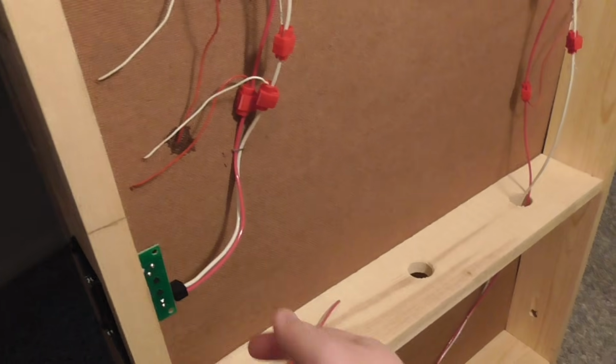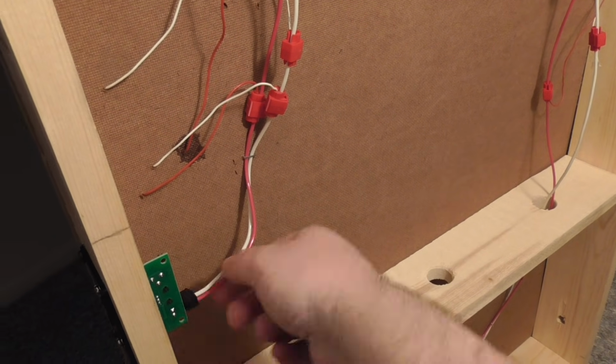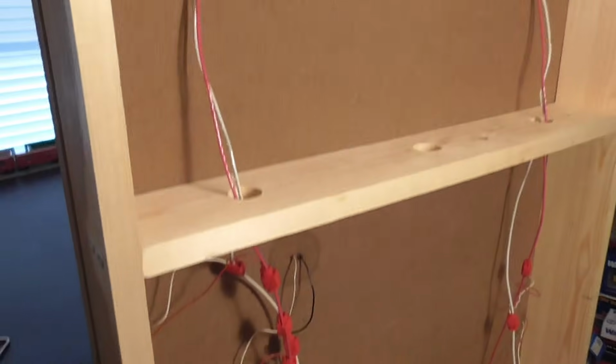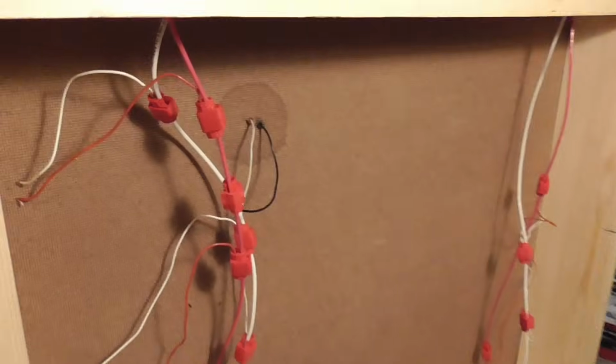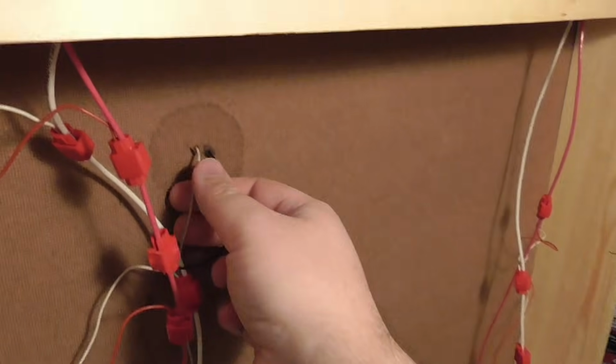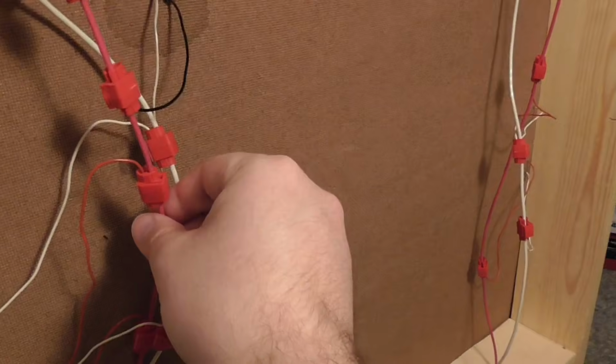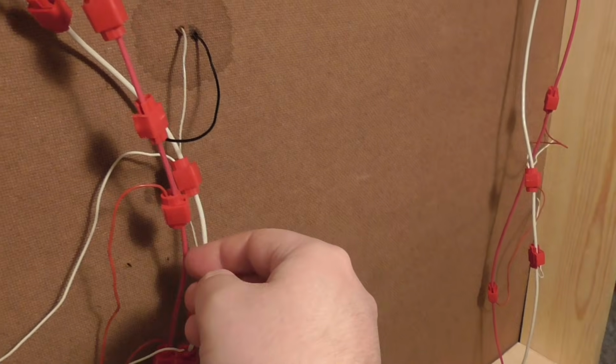Basically what a bus is, you have the wires that come directly from your control panel here, run all the way around the inside, following your main basic run. And then connected to each of those, you have wires that come down through the board that connect to your track and then are connected electrically to the bus wires.